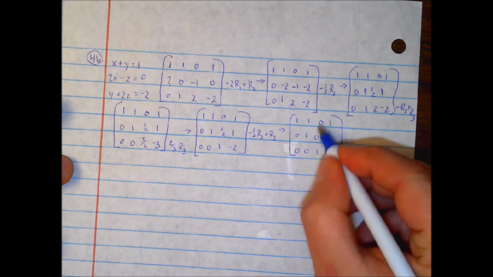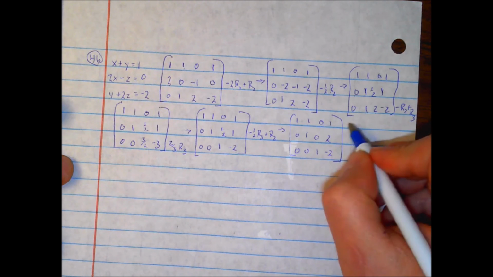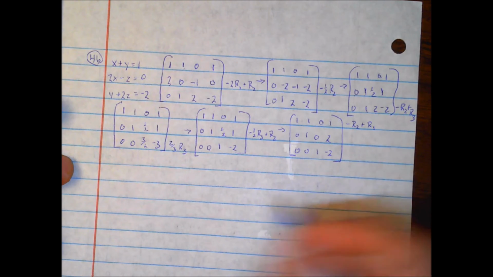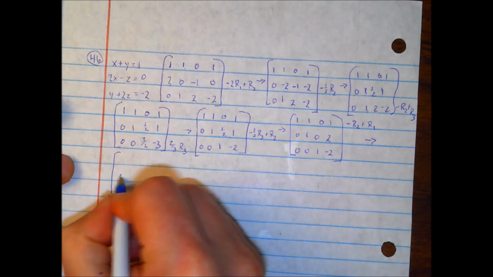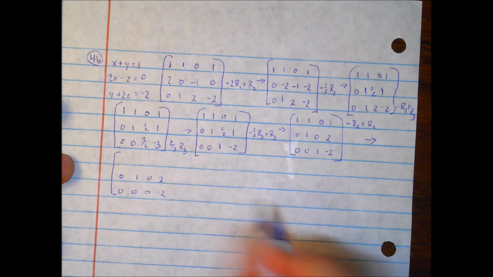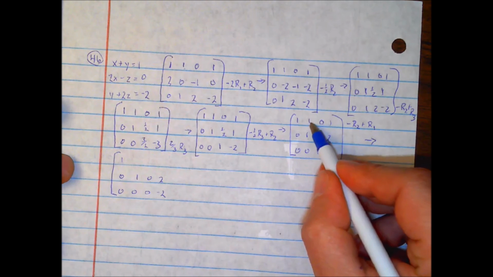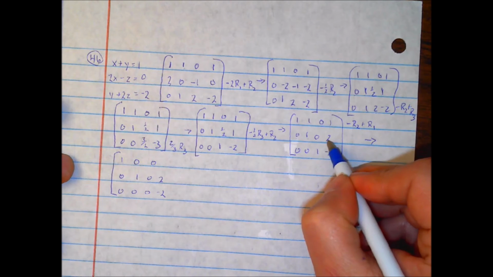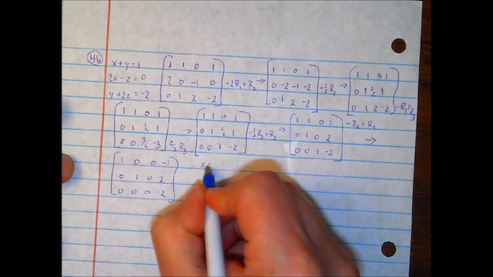Okay, I already have the 0 there. I need this to be a 0, so I'm going to take negative of R2 and add it to R1. Okay, so negative of this plus that is 1. Negative 1 plus 1 is 0. Negative 0 plus 0 is 0. Negative 2 plus 1 is negative 1. So I know that x equals negative 1, y equals 2, and z equals negative 2.